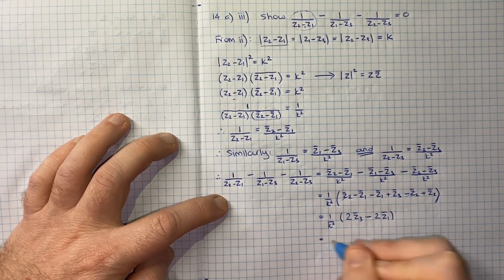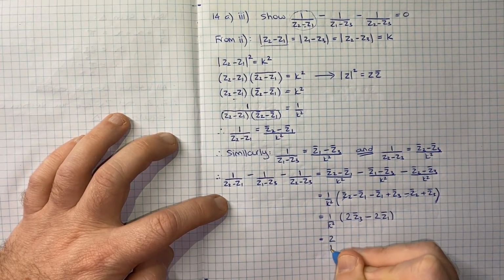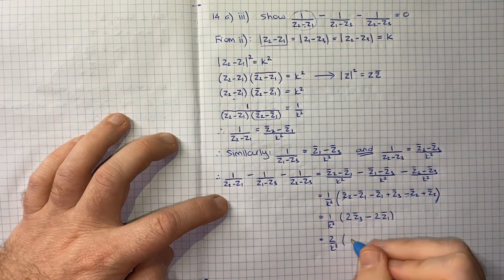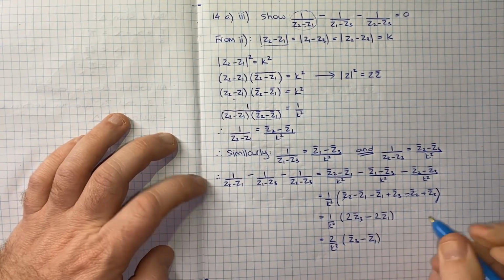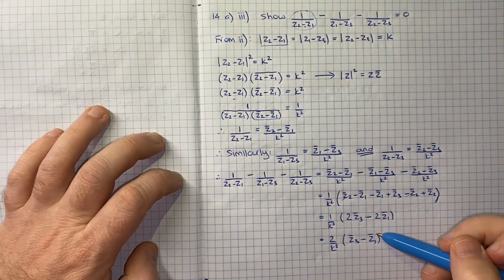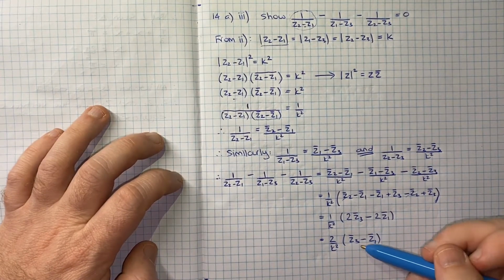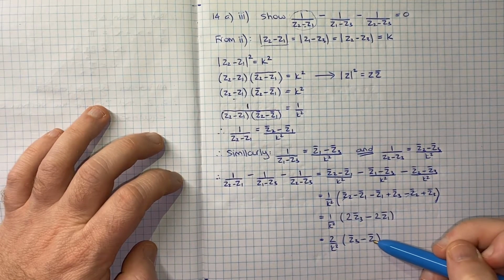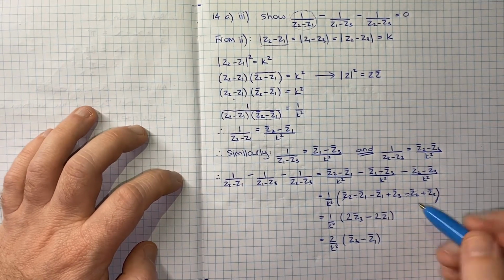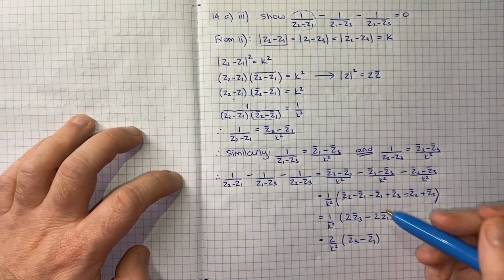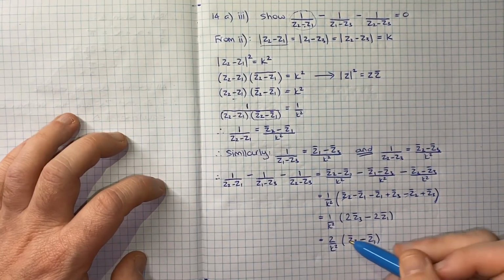And again, if you want to, you could factor out this 2. It's not going to help us at all, because we'll get 2 on K squared, and we're still stuck with this Z bar 3 minus Z bar 1. And actually, the only way this gets to 0 is if Z bar 3 is equal to Z bar 1, so that one minus the other gets you nothing. But we know that can't be the case. In the context of our question, Z bar 3 and Z bar 1 can't be the same.